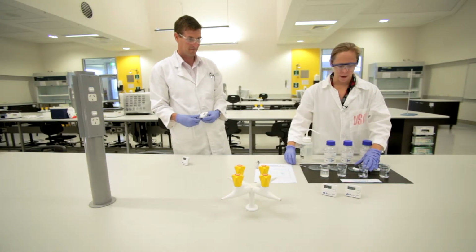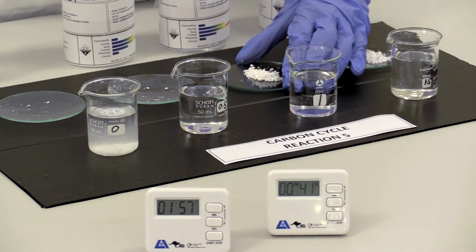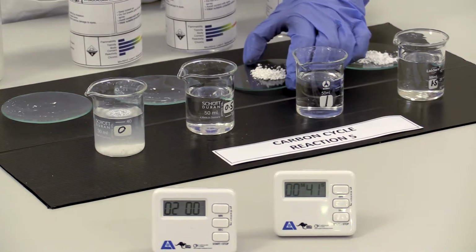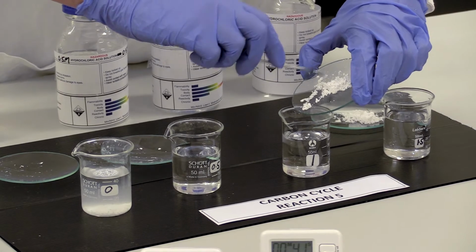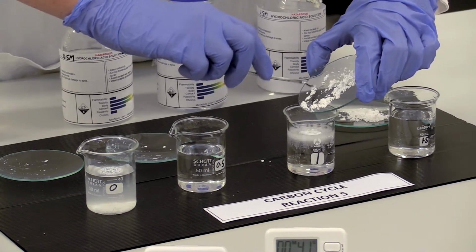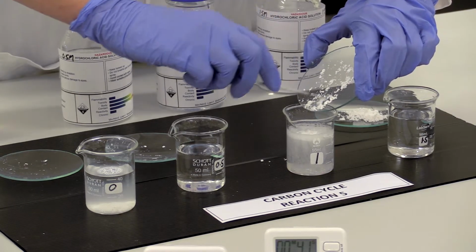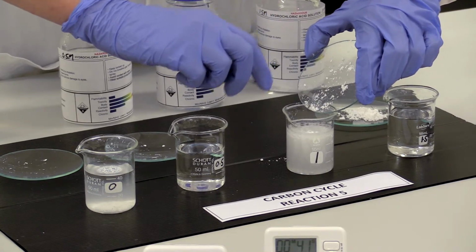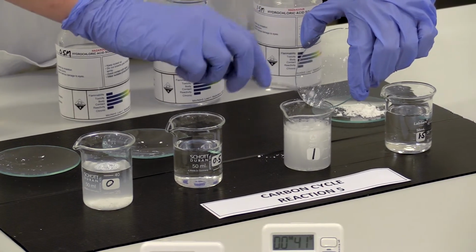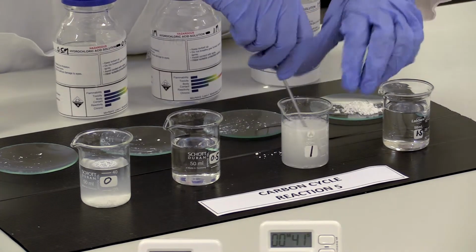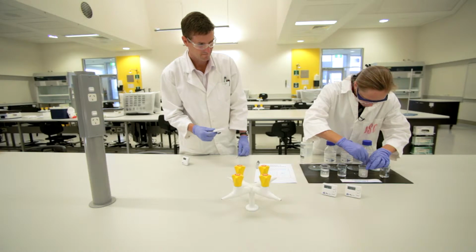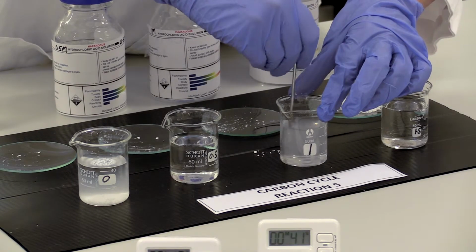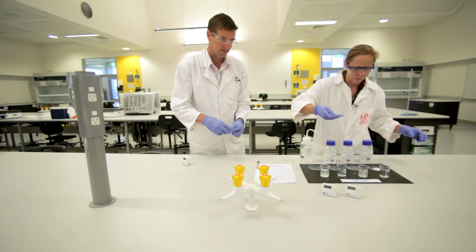Okay, so next on our list is our 1 molar hydrochloric acid. So I'm going to be adding again 0.5 grams of calcium carbonate, but this time to 1 molar hydrochloric acid. And we can start the timer now. Okay, you can stop the timer now. 33 seconds.